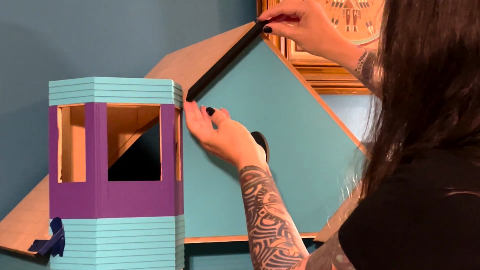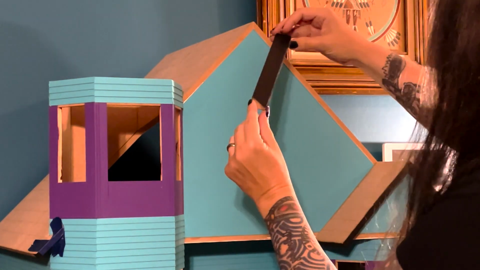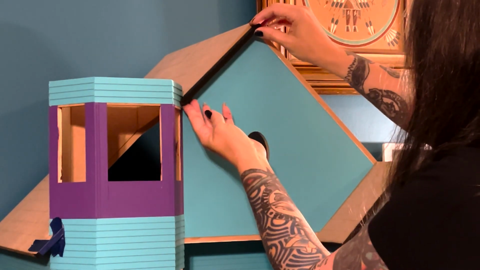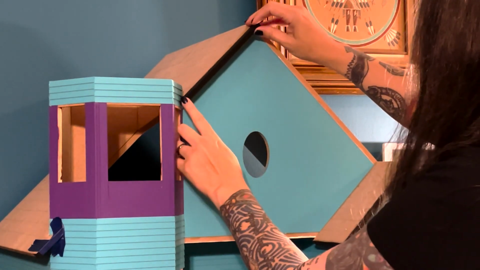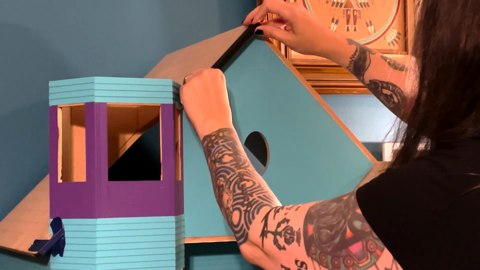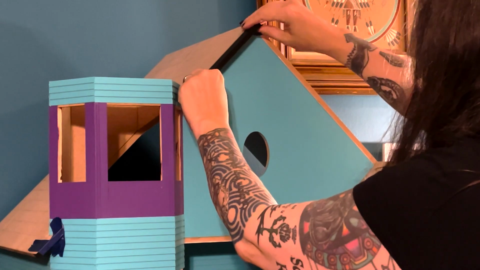Same thing here. So this is going to go up here like this, and you have this long bevel here that's going to connect with your bay window. Okay, words are not working today.